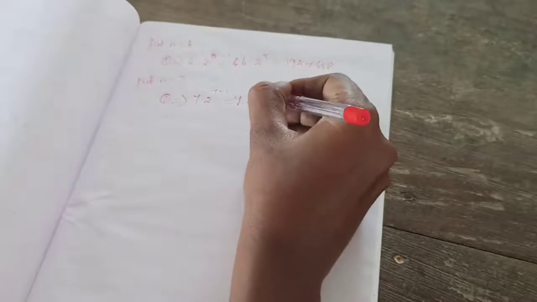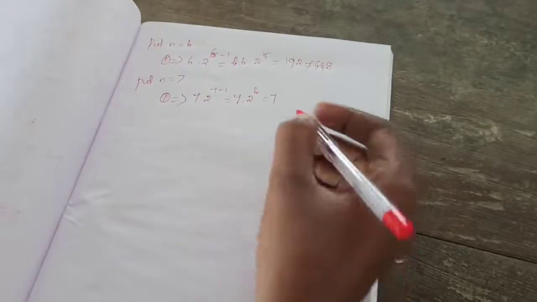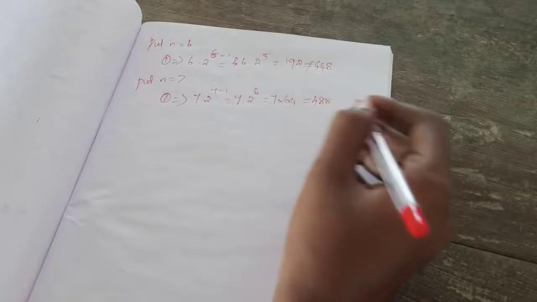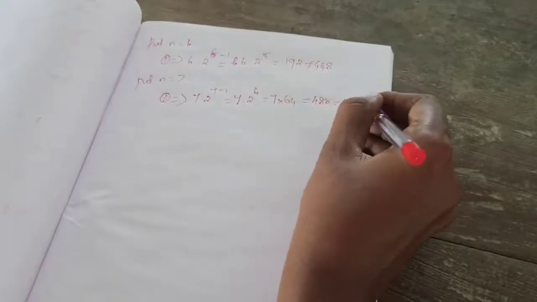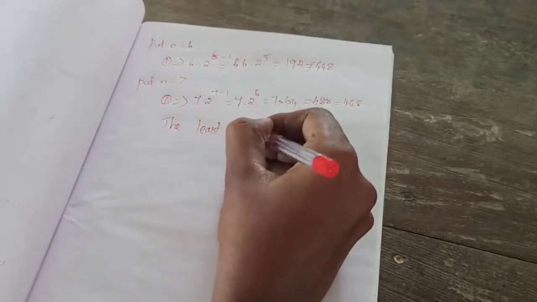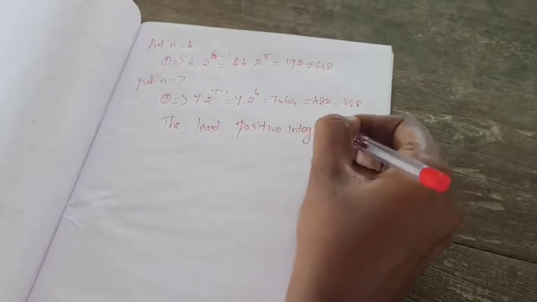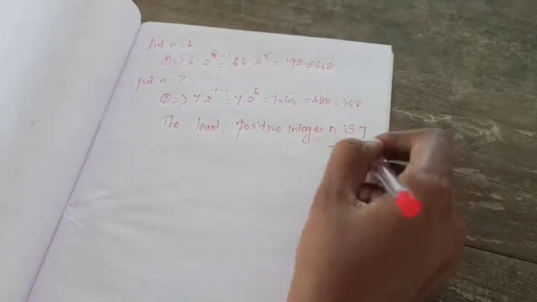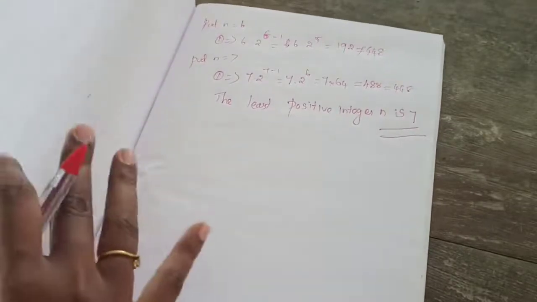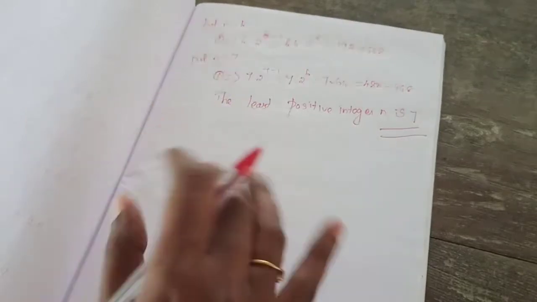So what will you get? 7 into, 2 2s are 4, 4 2s are 8, 8 2s are 16, 16 2s are 32, 32 2s are 64. 7 into 64. If you multiply, you will get 448. Whether it is equal to 448, equal to 448. So what's the least positive integer n? It is 7. Understand? So for n you need to apply certain values and see. When you get 448, you will stop there. That's the particular n value.